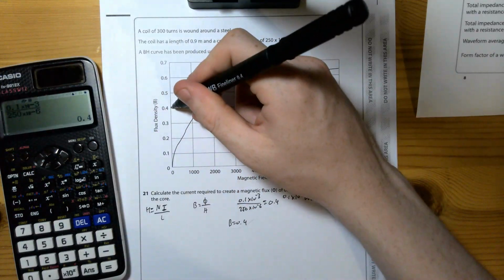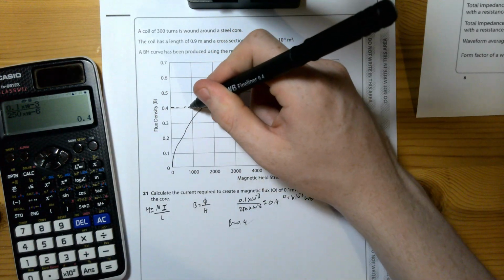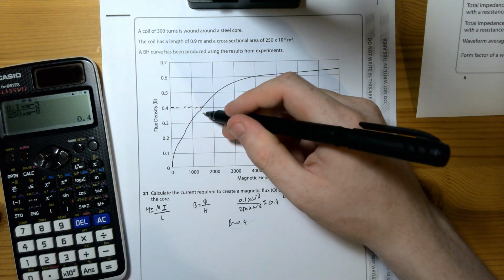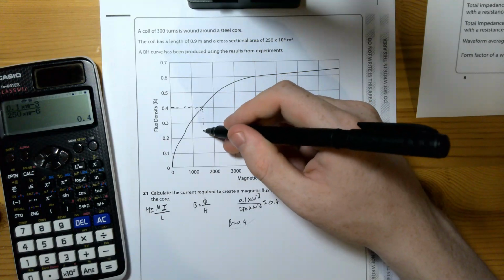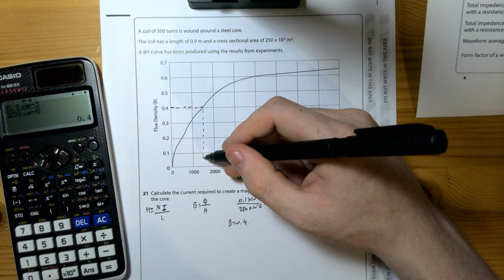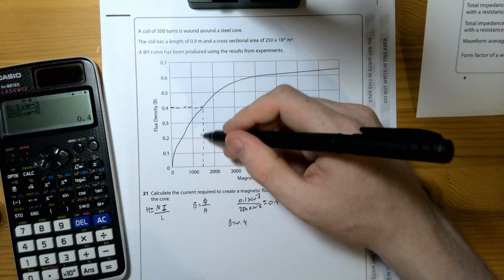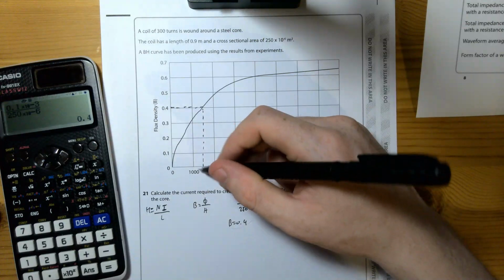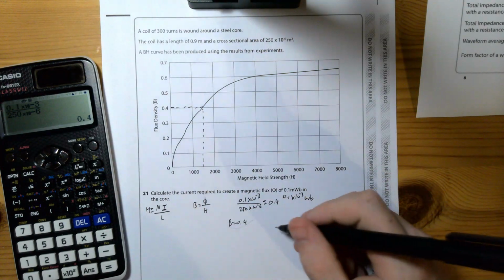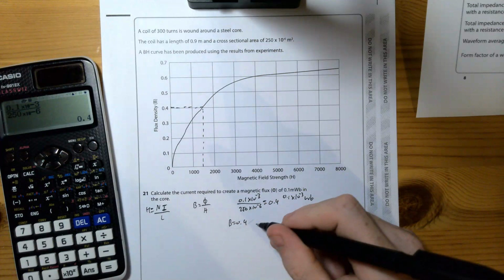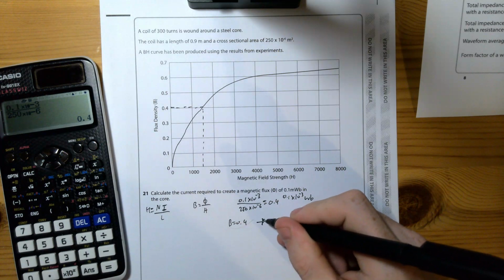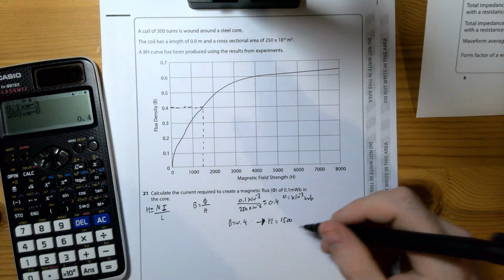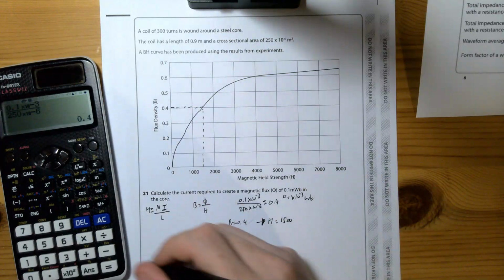Find B at 0.4, track it along on the graph. It hits basically at 1500. Okay, we don't need an exact science. The examiners are going to understand it's not an exact science. They're going to expect you to just give a round number, which is going to be 1500. So because that equals that, H must therefore equal 1500.